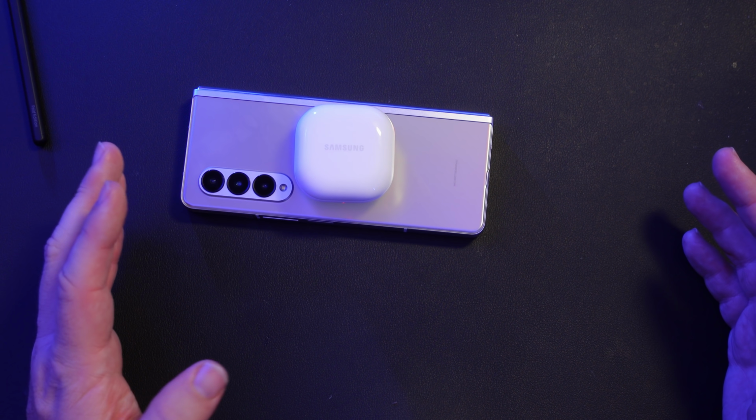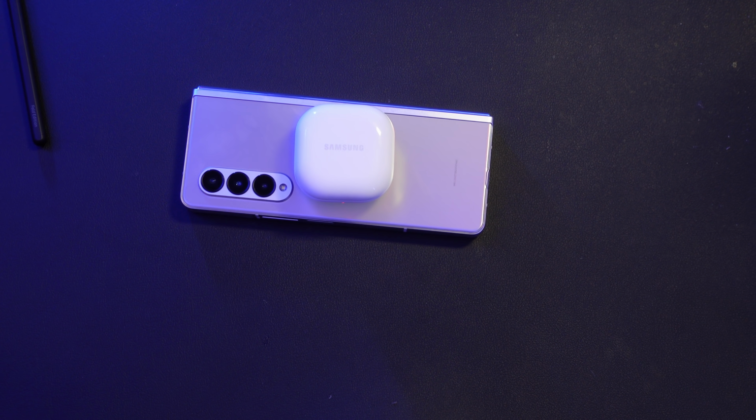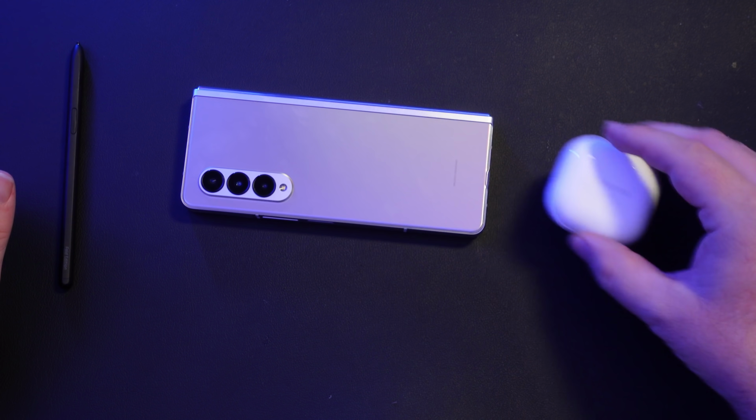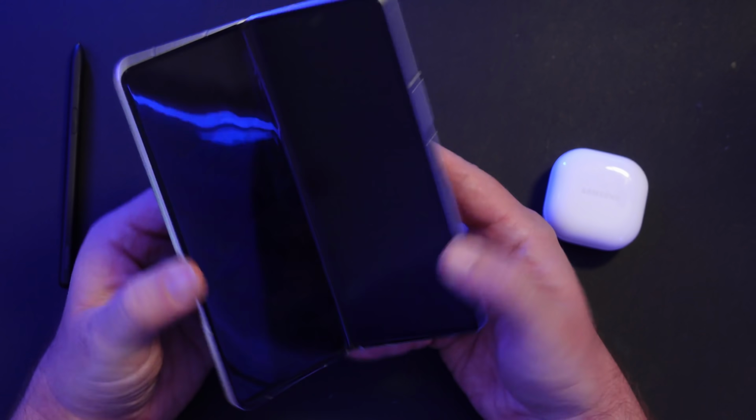So amazing feature to have on a foldable phone. That's a device a lot of people haven't even seen or know about, and it does so many things, and that's just one of the many things that it does.